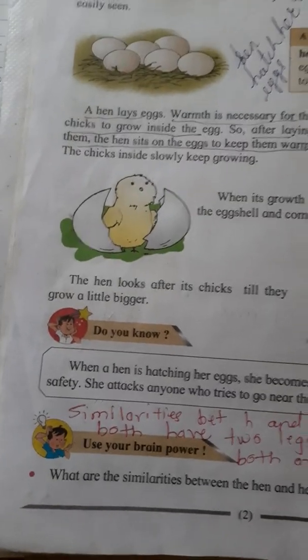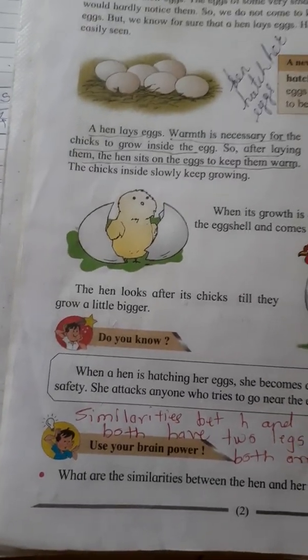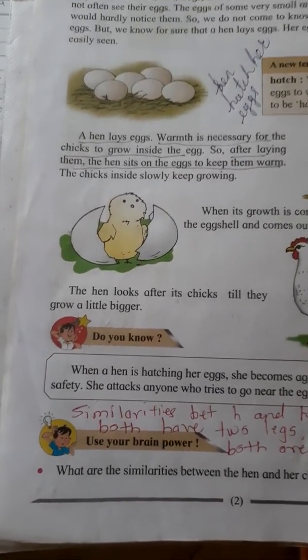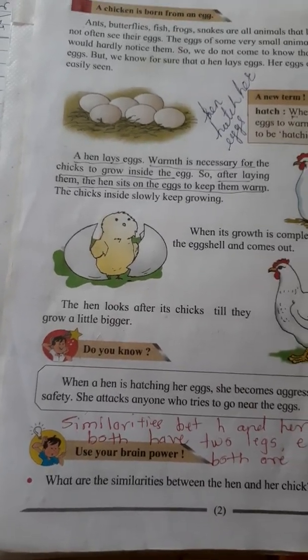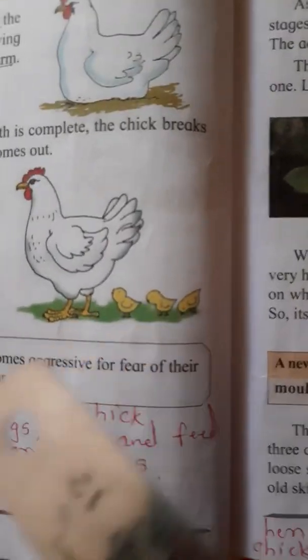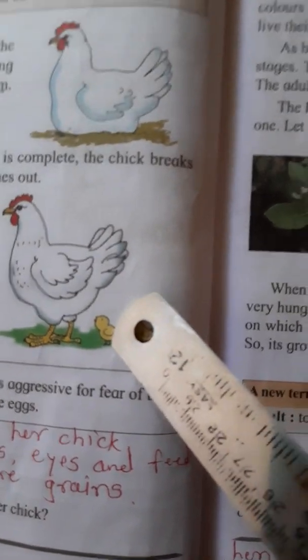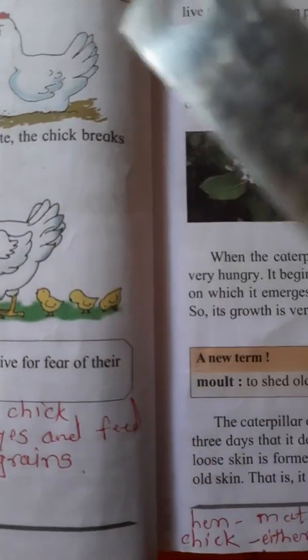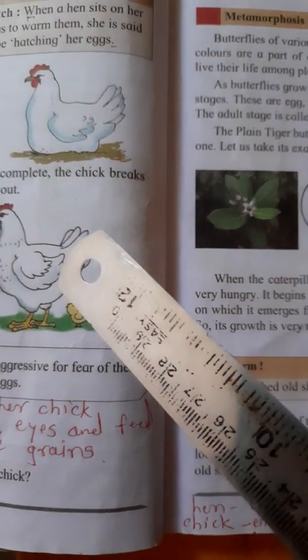Yesterday I gave you one homework, to find out the similarities. Yes, there are similarities between the hen and the chick. Hen and chick both have two legs, two eyes, even both feed on grains.